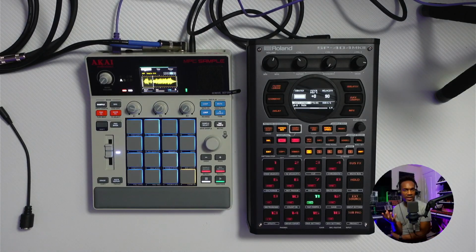The moral of the story, guys, if you happen to be in the possession of an external MIDI controller or an external sequencer that's more conducive to your creative workflow, you do have the capability of synchronizing it with the MPC sample. In my opinion, the SP-404 and the MPC sample play very nicely with one another. I'll probably do more videos and expand on their combined capabilities.